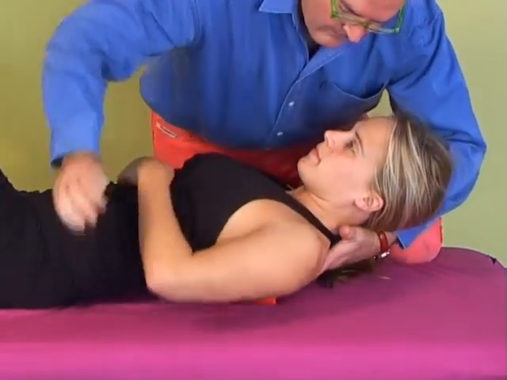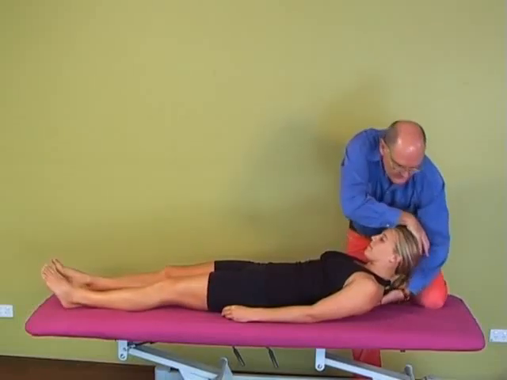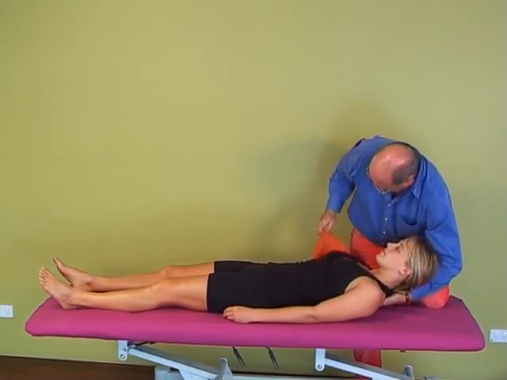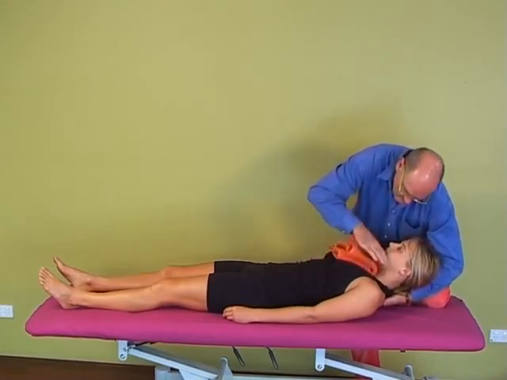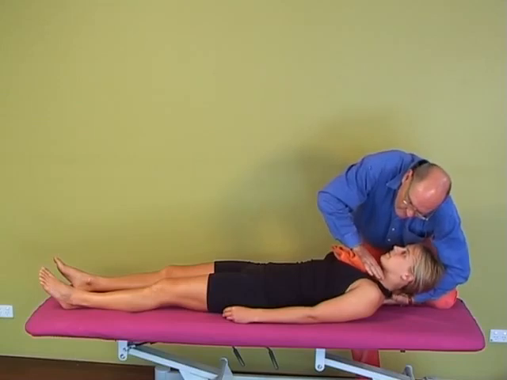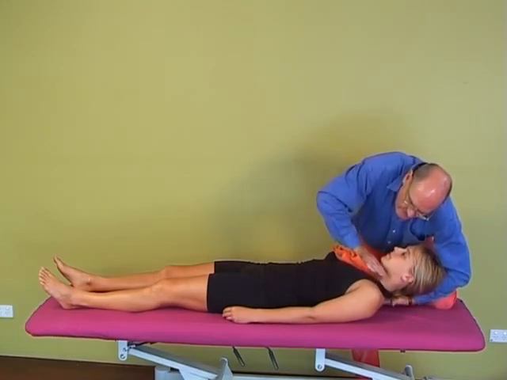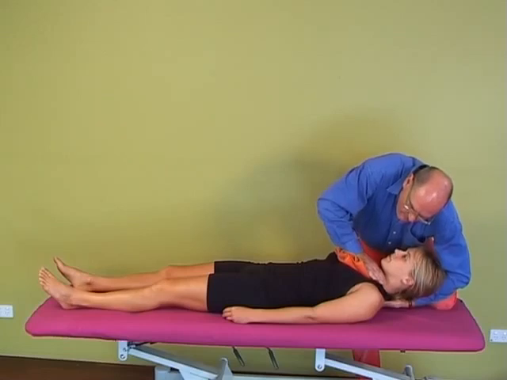My left arm supports her head. My fingers are on the lip of the wedge. I have a towel on her sternum, and via the ribs I'm mobilising the T5 level through the sternum. Quite a significant range of movement can be felt.